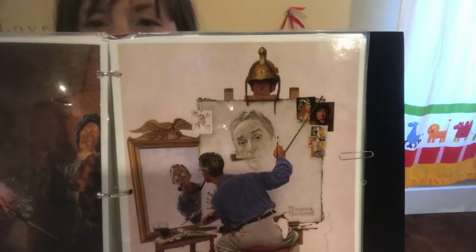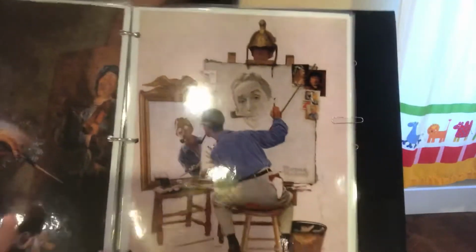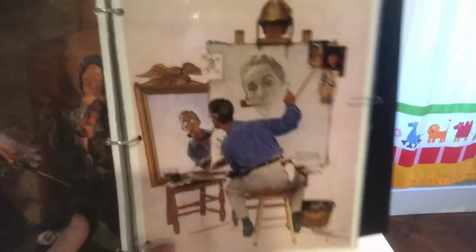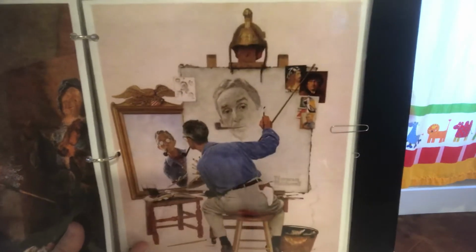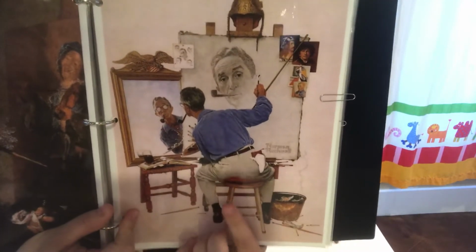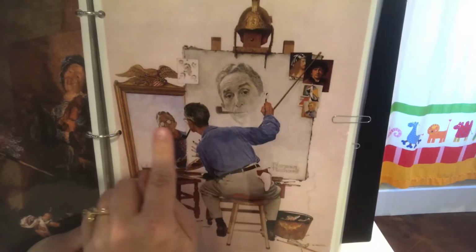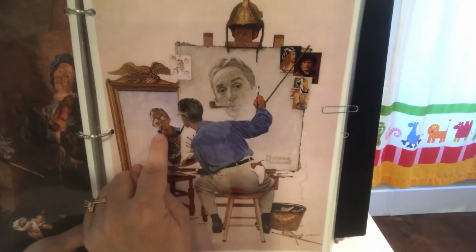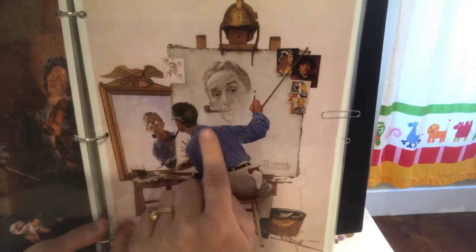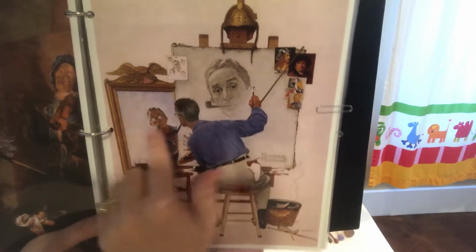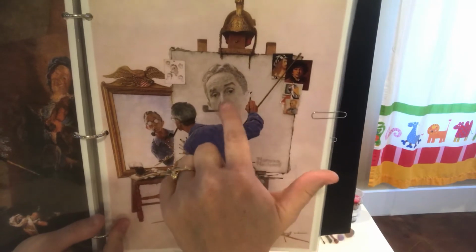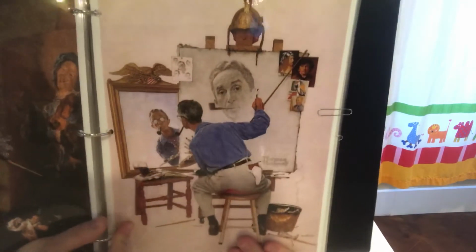It's called triple self-portrait because, so this is, okay, now I lost his name. It's going to come to me in a second. Norman Rockwell. He painted a picture of himself. See, right here? This is him looking in the mirror. So he painted the back of himself, looking at the front of himself in the mirror, and then here's him, the painting that he made of himself. So I think it's so clever.